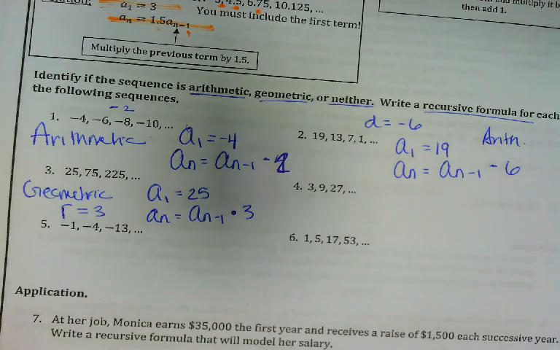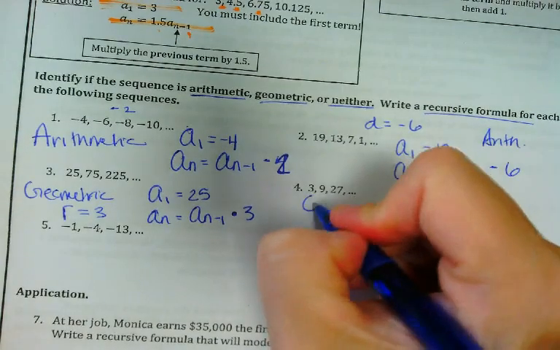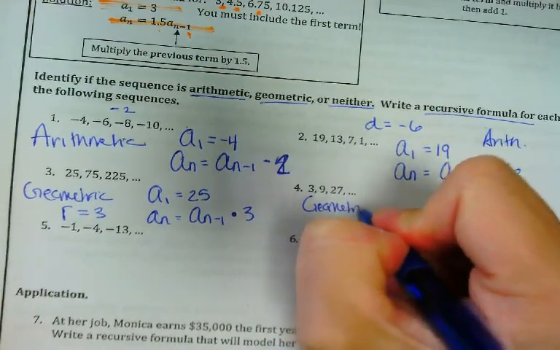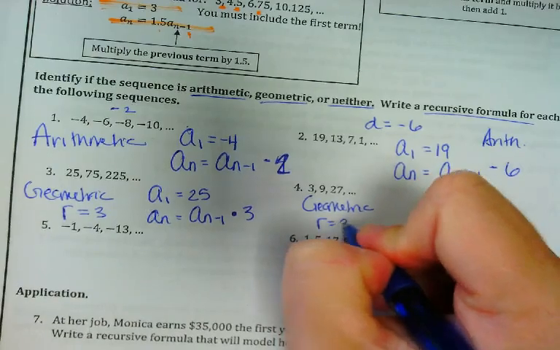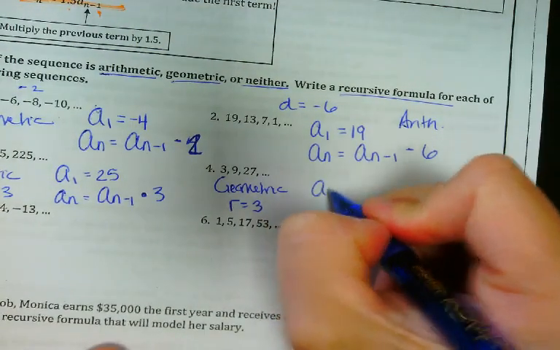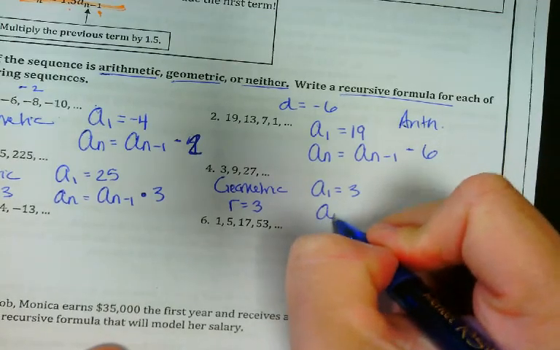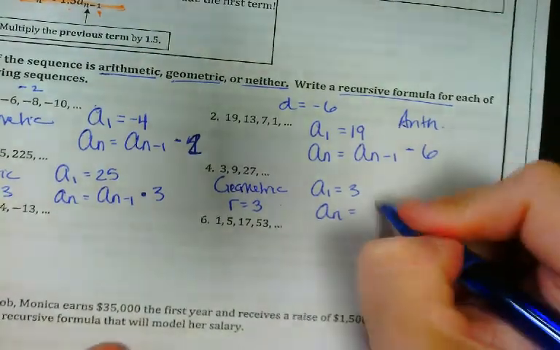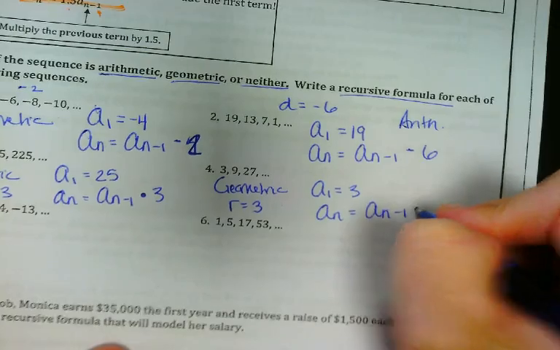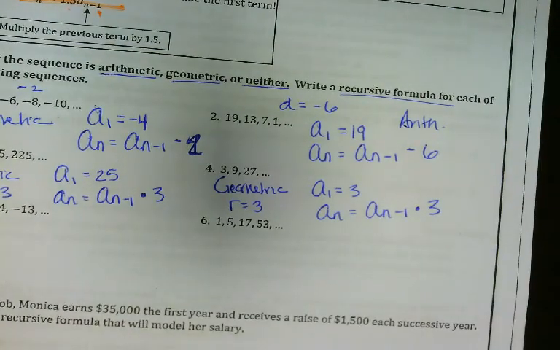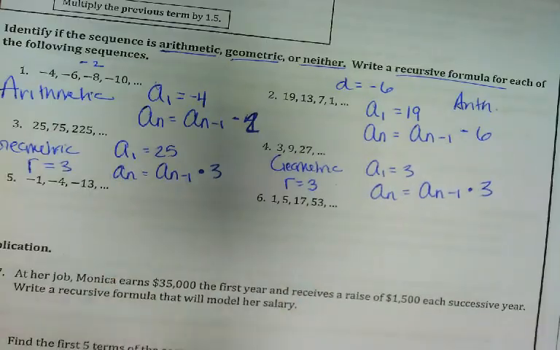Number 4, 3, 9, 27. Geometric, because we're multiplying. What are we multiplying by? 3. Multiplying by 3 again. So my ratio is 3. So again, to write a recursive, we're stating the first term and then the general rule. So take the previous term, multiply by 3. All right, -1, -4, -13.